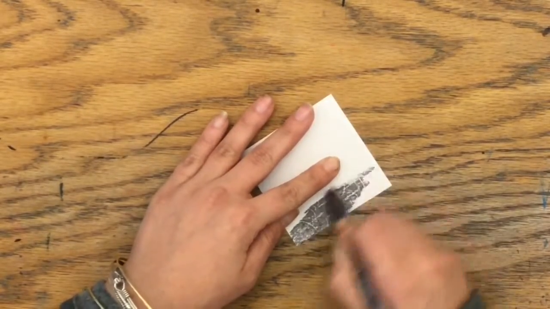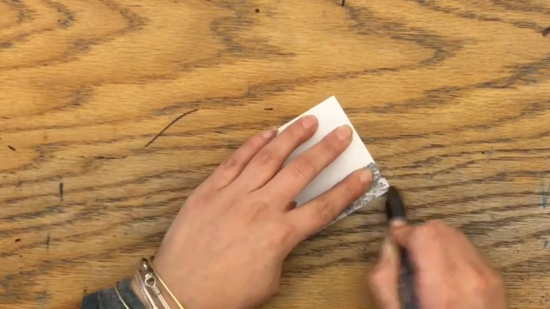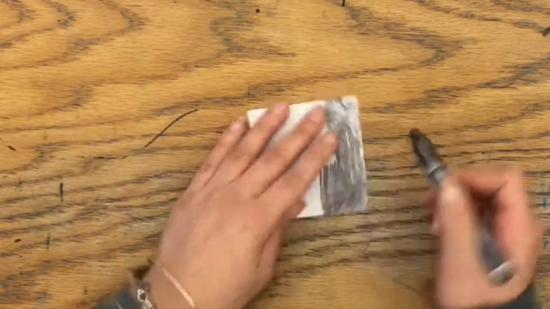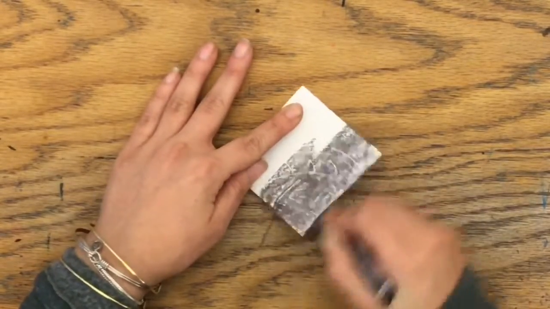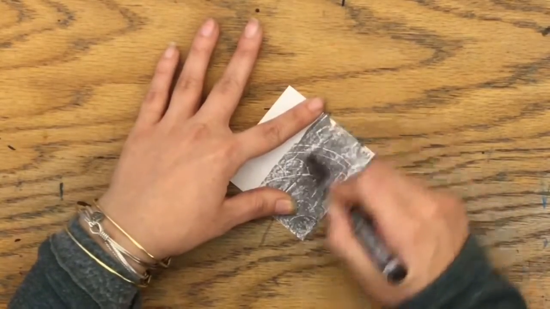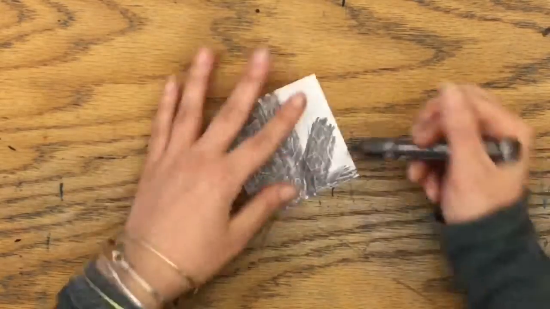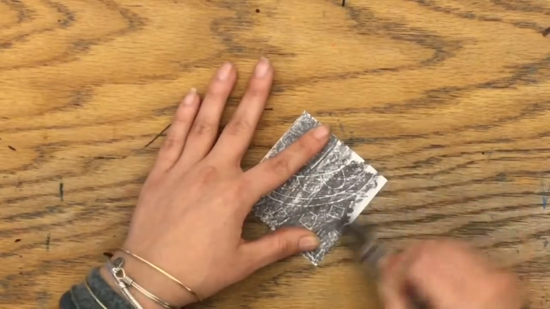Now, if you see your design starting to pop through the graphite, no big deal. That's totally normal. That's just from pushing your pencil onto the paper. And what you're going to do is you're going to give a little bit of pressure with your graphite stick, not so much where you break it, but you're going to color in the entire back side of your small square until you have no more peekaboos.